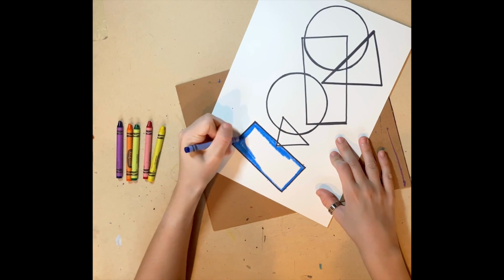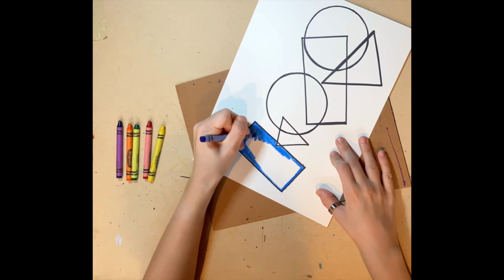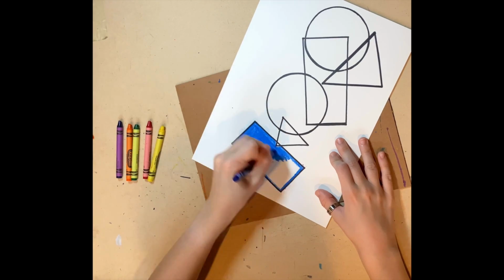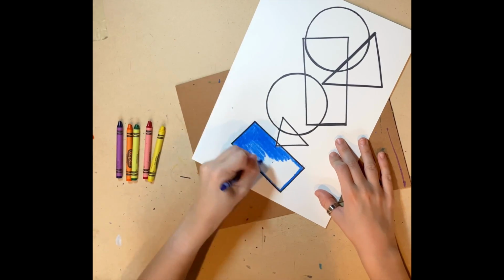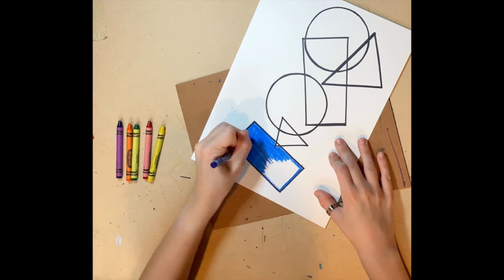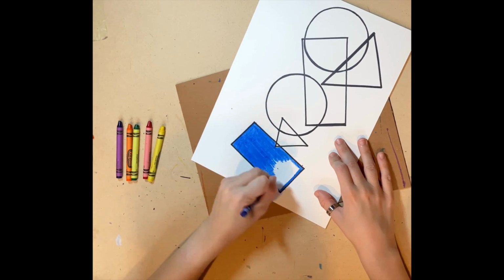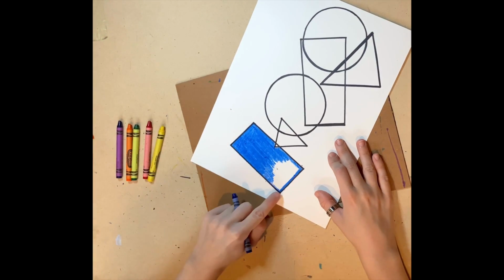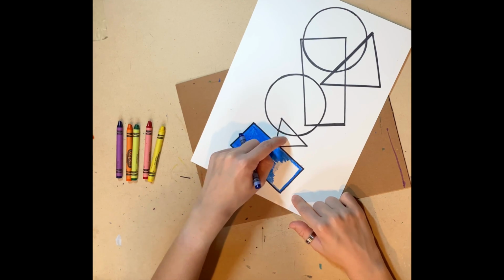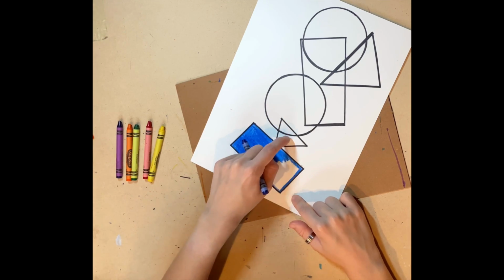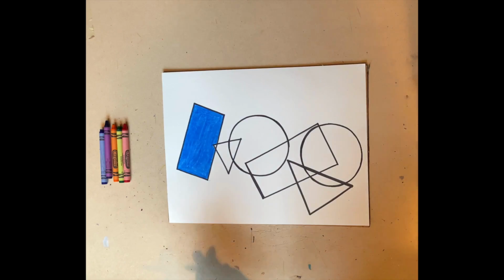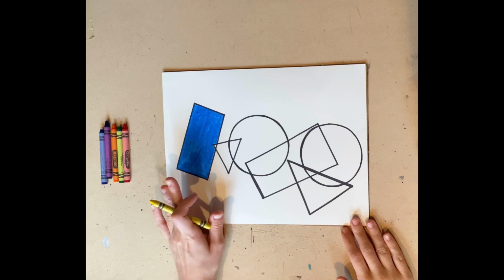And I'm just coloring just the inside of the shape. Okay. So I'm going to finish this offline, and then I'm going to move on to my next shape, and you'll see how we're going to color mix in between the shapes. So I finished coloring the blue.